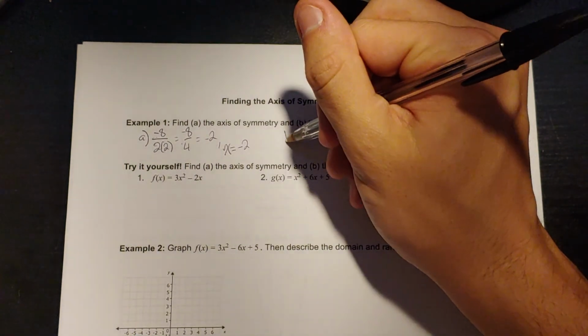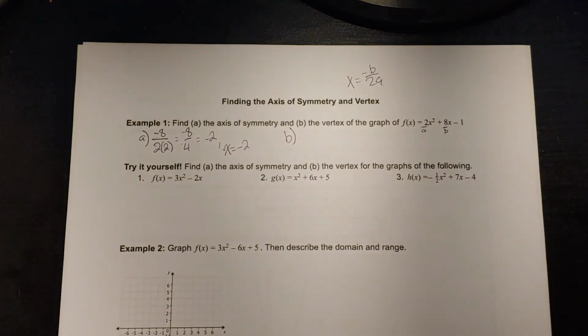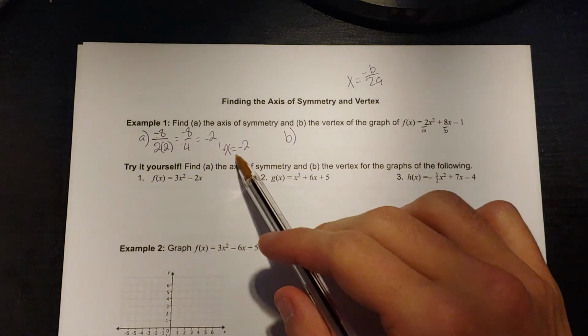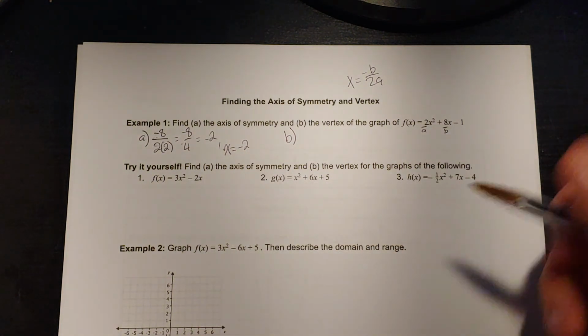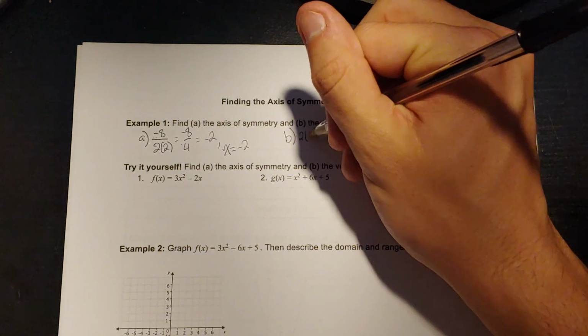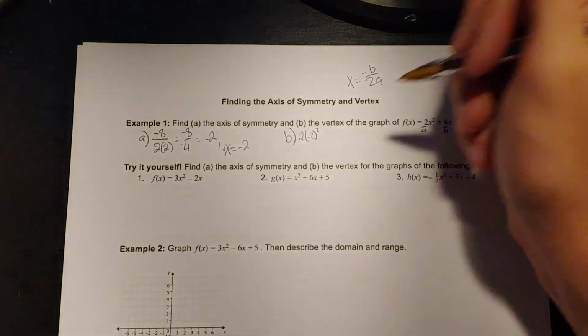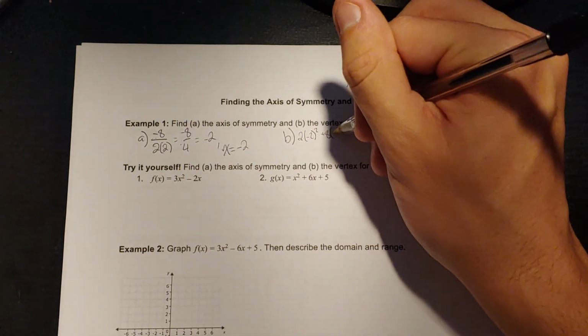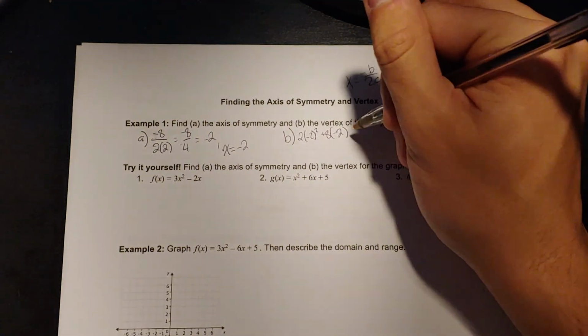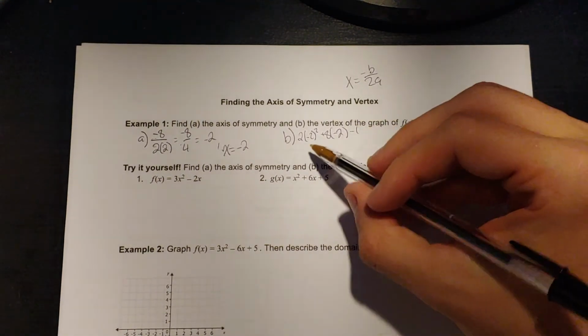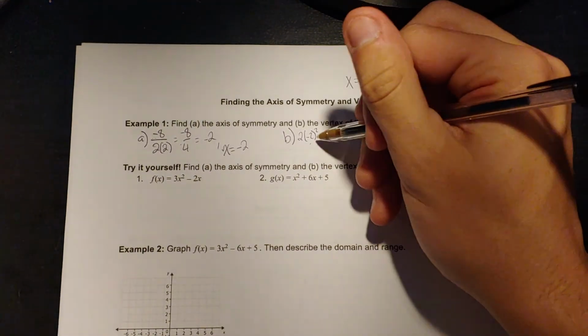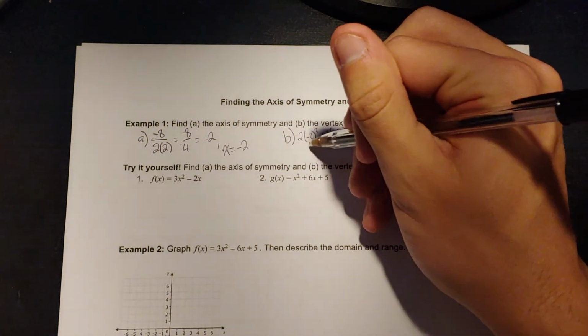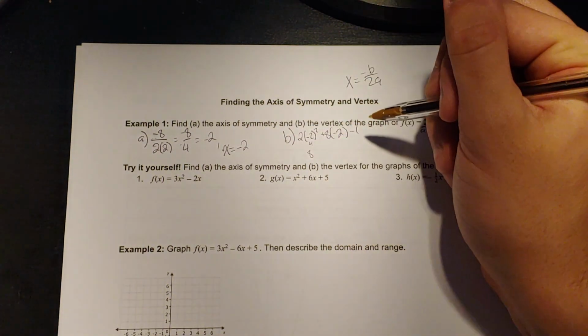All right, for b now, we just need to plug in this negative 2 into all the x's in our equation. So it's going to be 2 times negative 2 squared plus 8 times negative 2 minus 1. Negative 2 squared is 4. 4 times 2 is 8.